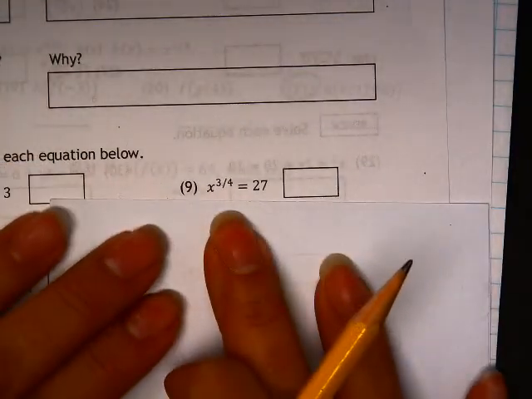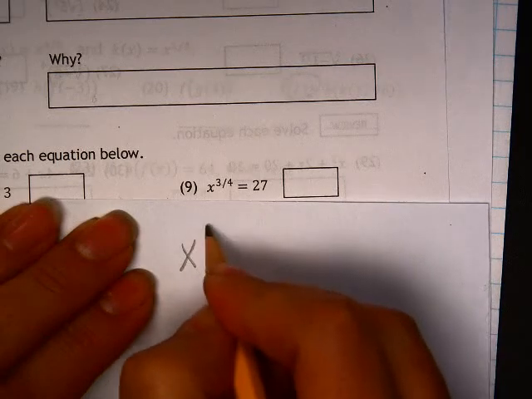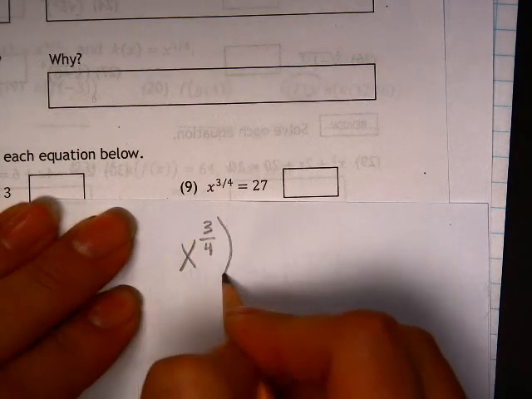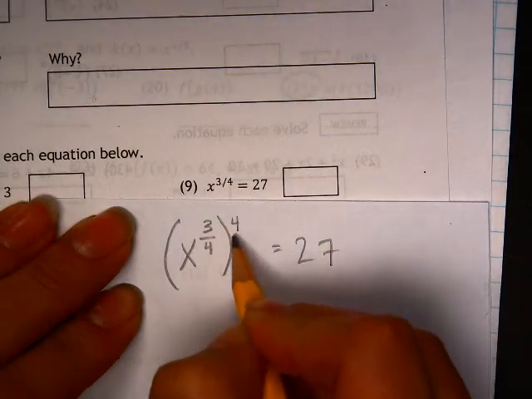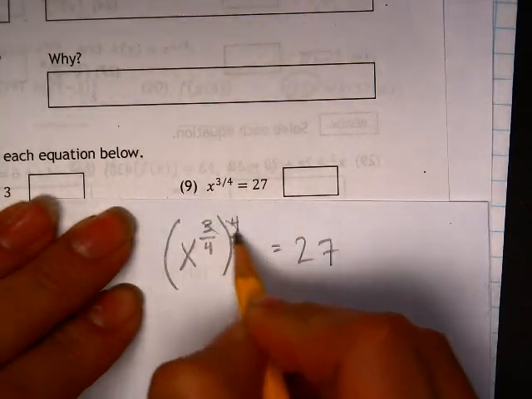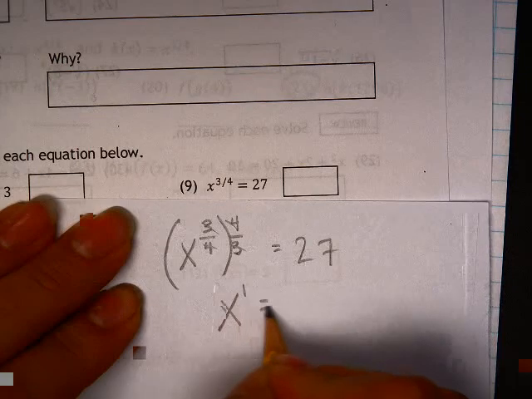So if I were to use the rational method on this one, if I have x to the 3/4, the only way to make that exponent equal a 1 would be to multiply by the reciprocal, and then those will all cancel out, and you get x to the 1, which is what we're looking for.